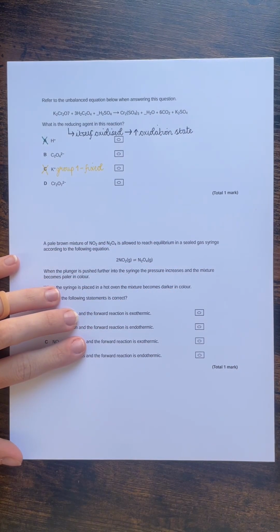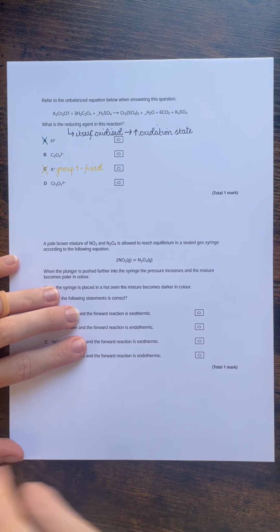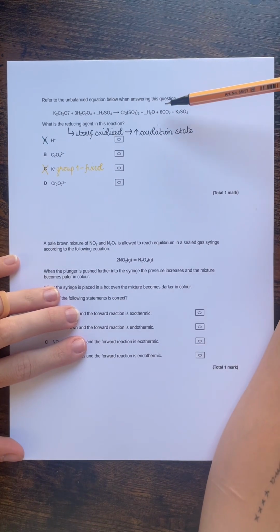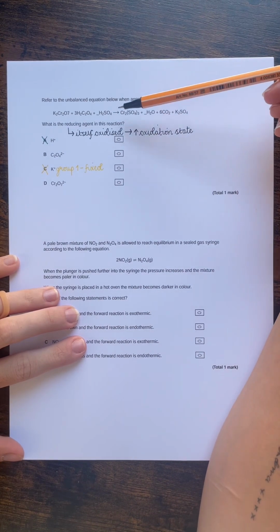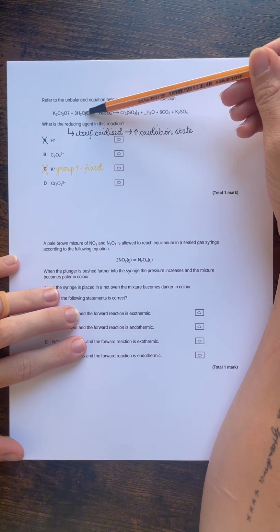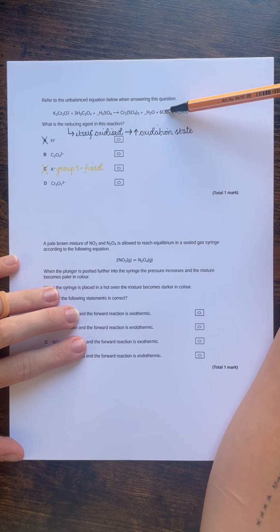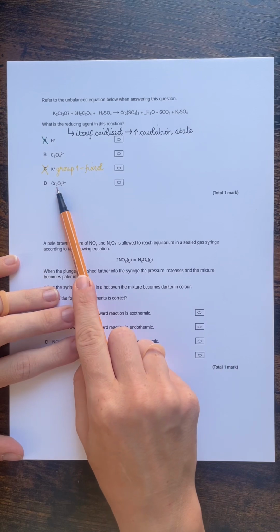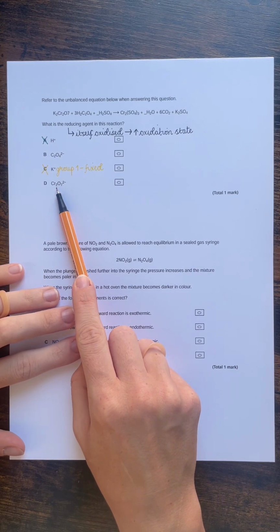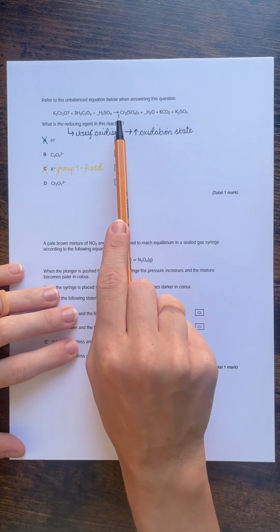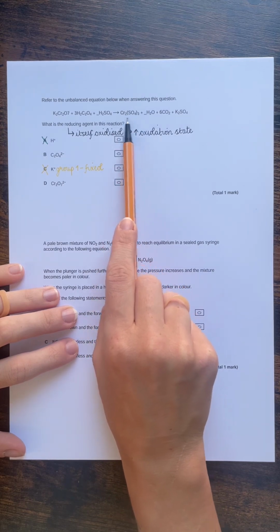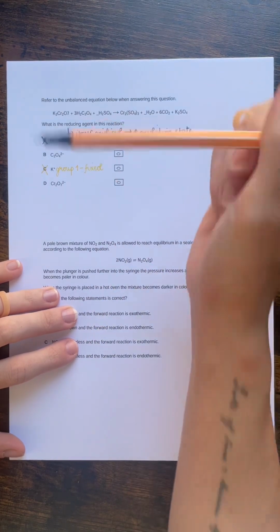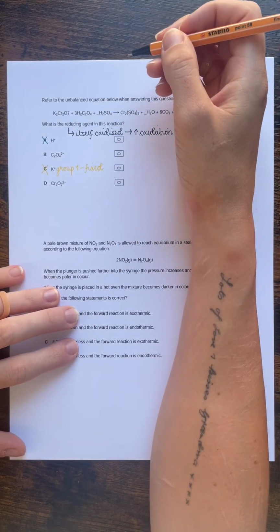So that then leaves us with the C2O4 2-, so thinking about what might be happening to the carbon, and we can see that the product containing carbon is CO2, so we can have a think about the oxidation state of the carbon here and the carbon here and see what's going on there. And then our other option is the Cr2O7 2- ions, thinking about the chromium, and the product containing the chromium is here. So because I've just mentioned that, let's do the chromium first.